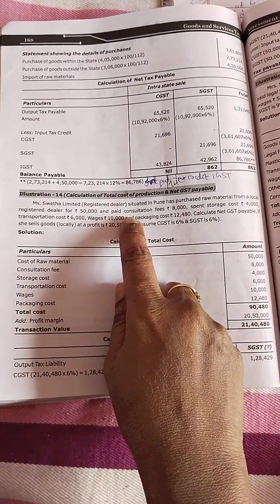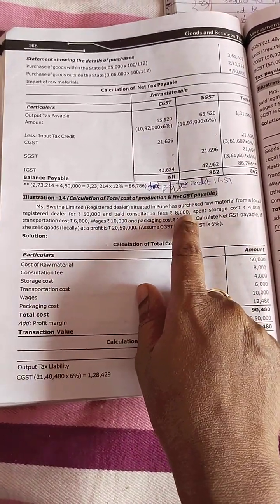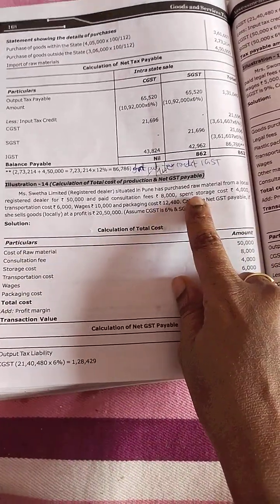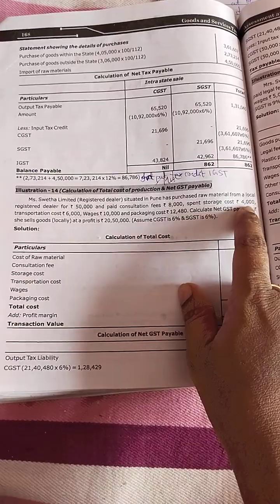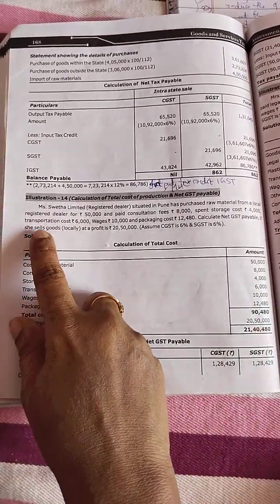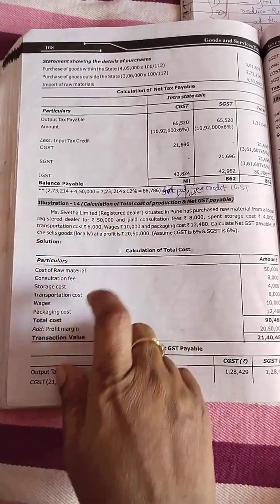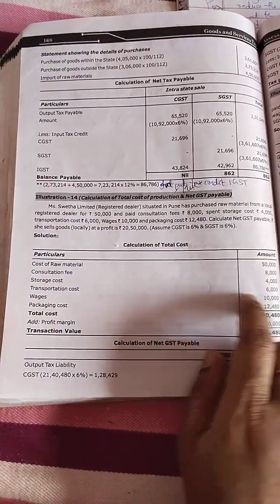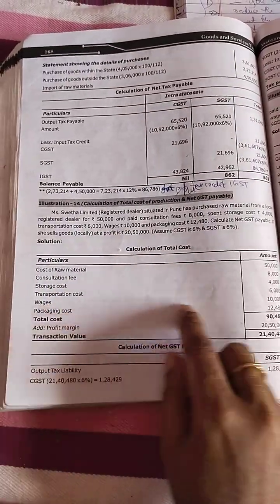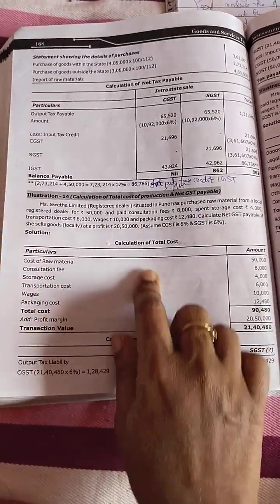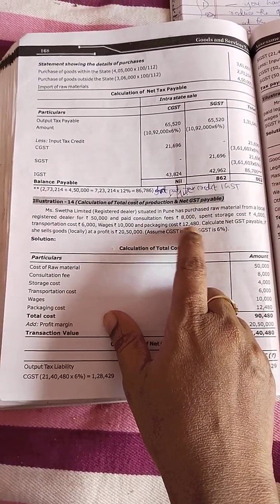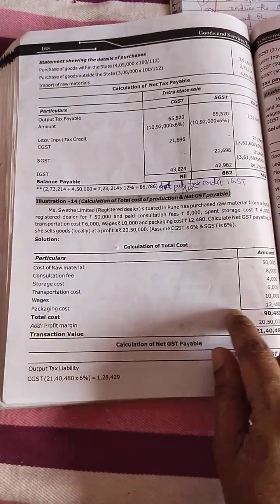The next thing is about the payment of consultation fees to the extent of 8,000. So we are adding that also, 8,000 consultation fees. Then spent storage cost, and that is to the extent of 4,000. So storage cost also is added, 4,000. Then transportation cost 6,000. So transportation cost 6,000 also is added. Then wages is equal to 10,000. So wages of 10,000 is also added. And then packaging cost, okay, of rupees 12,480. So that is also added.